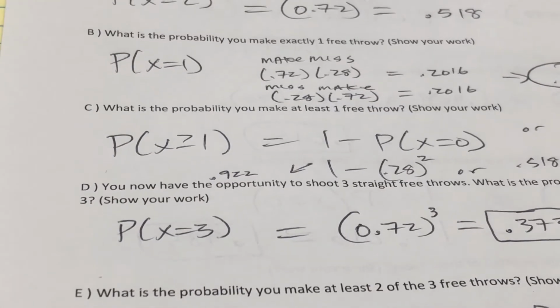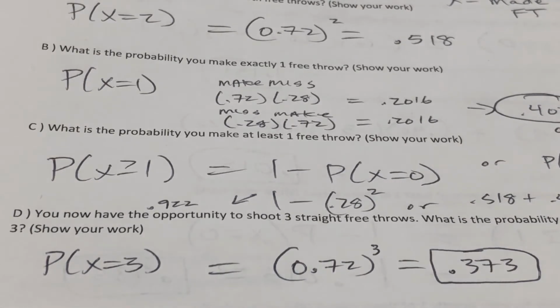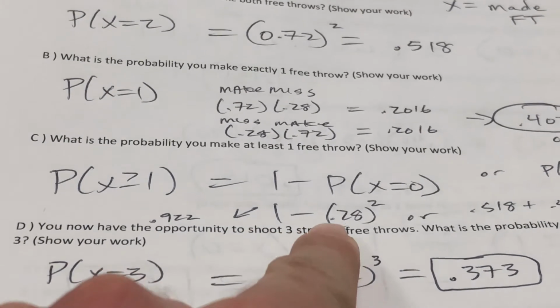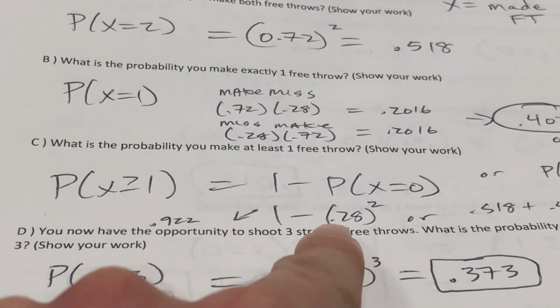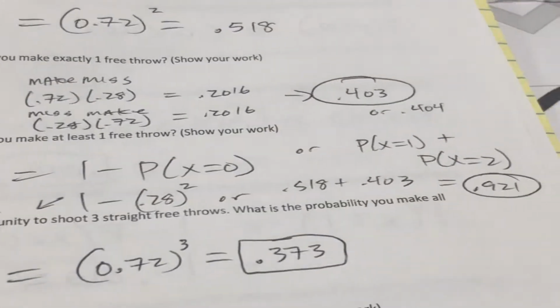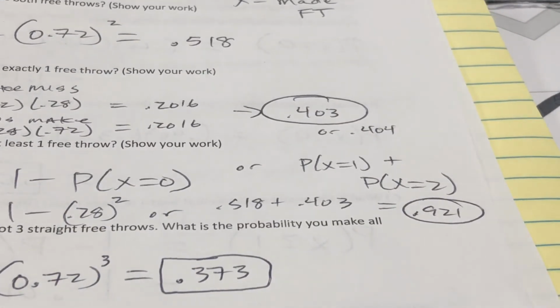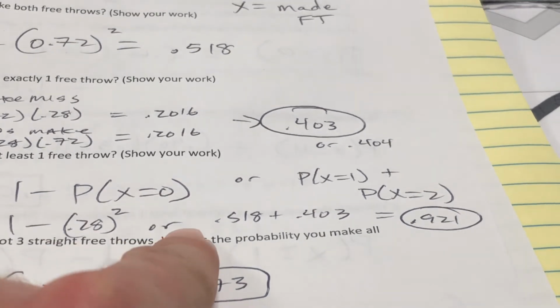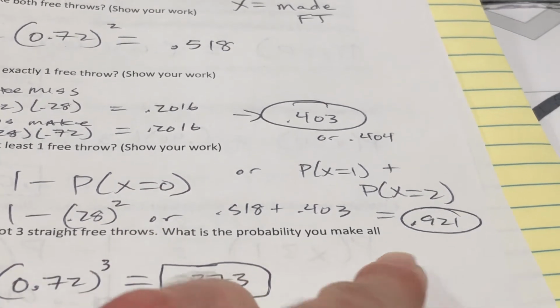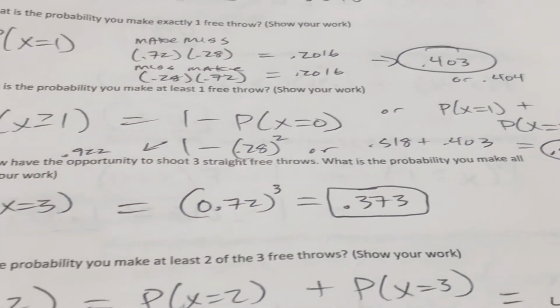There's a probability that you make at least 1. So the probability that X is greater than or equal to 1, usually we want to do 1 minus the probability that X is 0. So the probability of failing twice, 1 minus that, will give you that. Or the probability X is greater than or equal to 1, in this case, is the probability you make 1 and the probability you make 2. And we already have those probabilities from A and B, so you can just add them up as well. Again, depending on rounding, you get 922 or 921.